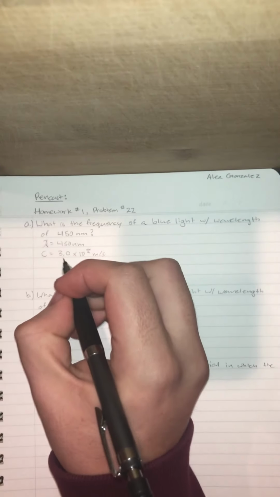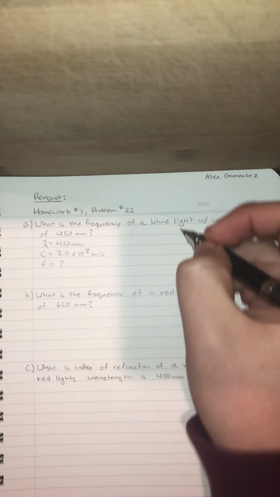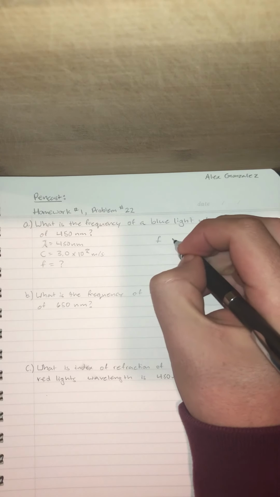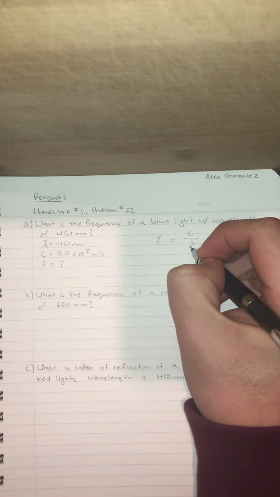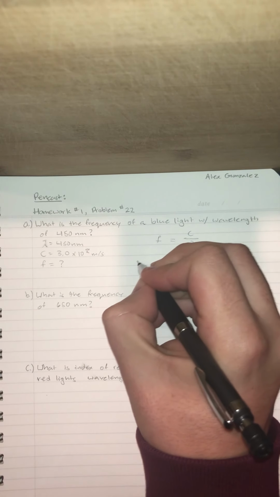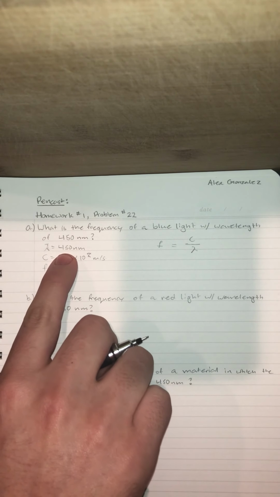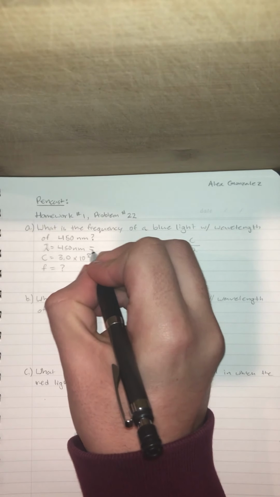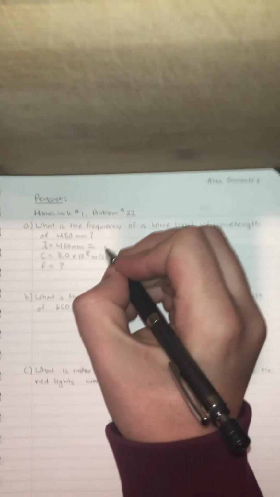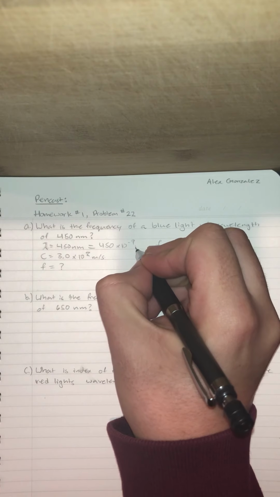From here, we know that we're looking for the frequency, and we can go into our equation sheet, and we know that frequency is equal to velocity, in this case speed of light, over our wavelength. And we could almost plug and chug, but we need to convert our units from our wavelength so that they cancel out with our velocity. So 450 nanometers is equal to 450 times 10 to the negative 9th meters.